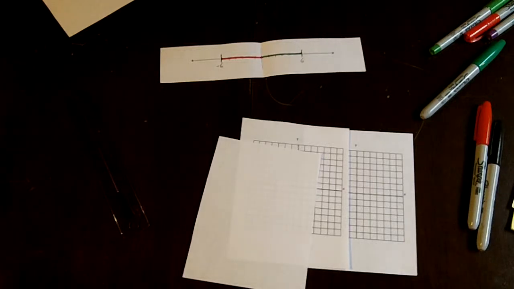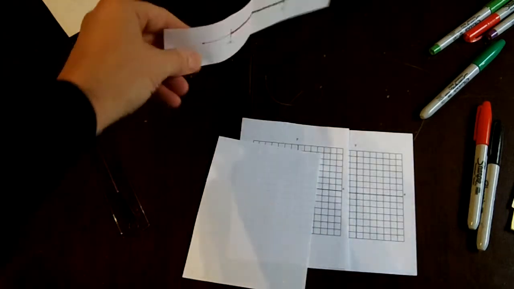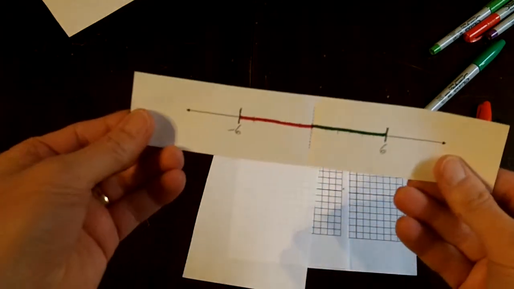Hi, this is Mr. Bledsoe, and in this video we're going to take some points in the coordinate plane and we're going to reflect them across some lines. Now, we've already done something very similar to this when we plotted numbers and their opposites on number lines.